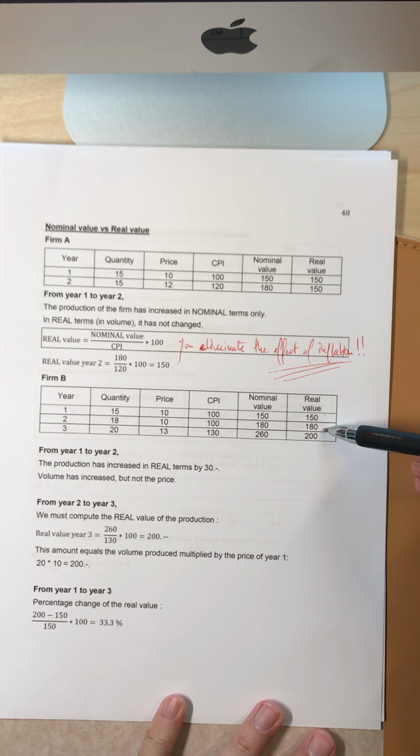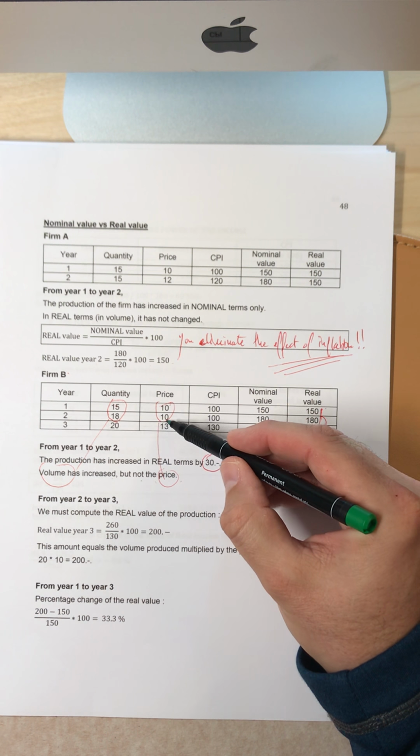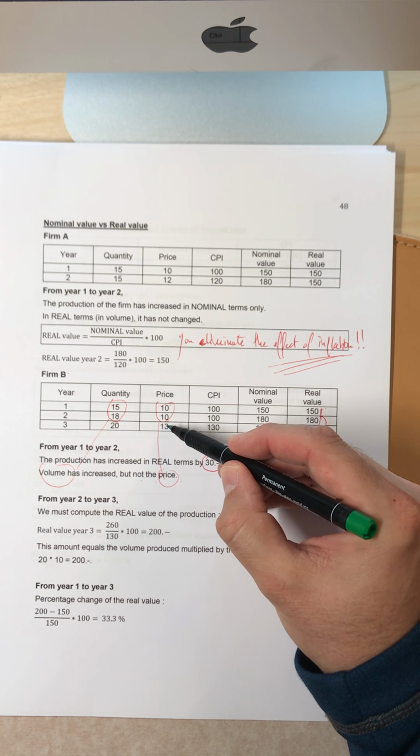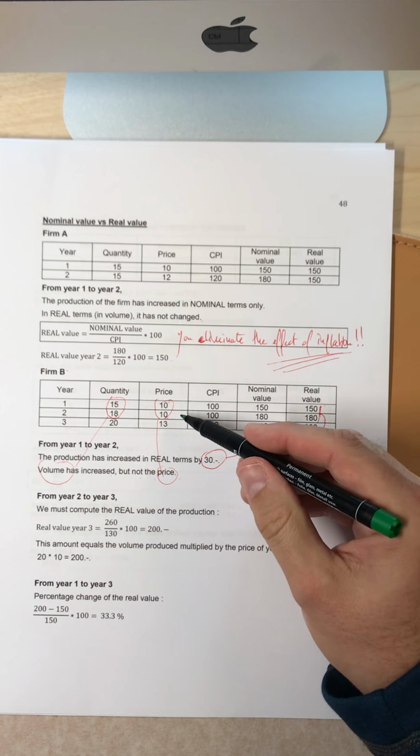Now it's different from year 2 to year 3. I will use a green pencil. So from year 2 to year 3, the real value goes from 180 to 200. And we can already see that the quantity has increased, 18 to 20, but the price has also increased. So that's maybe something important for the rest.